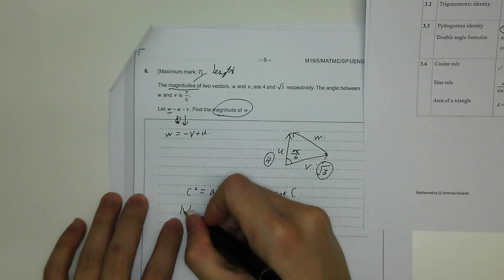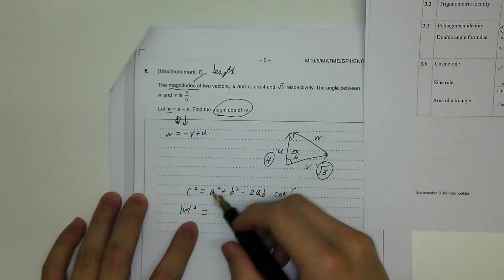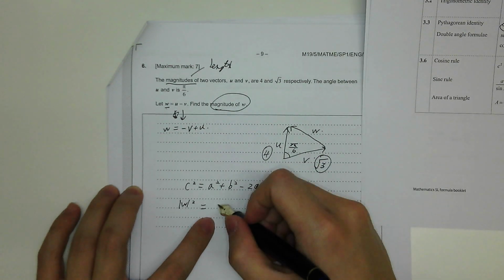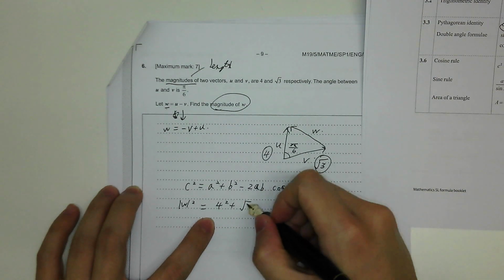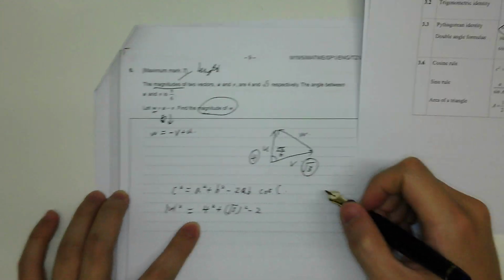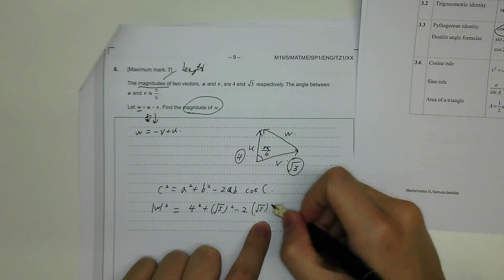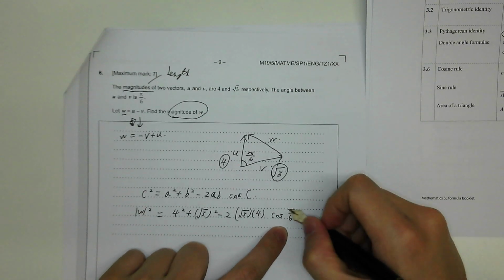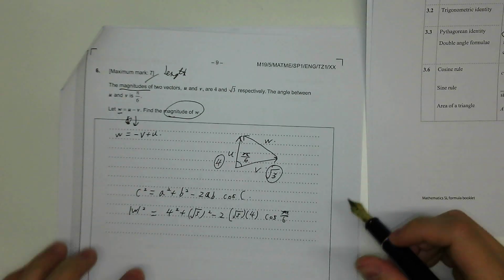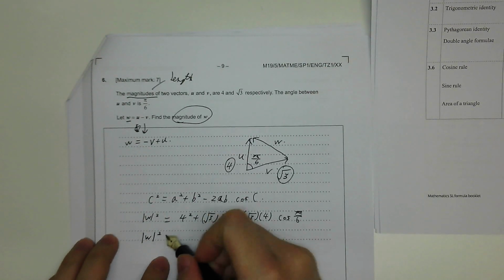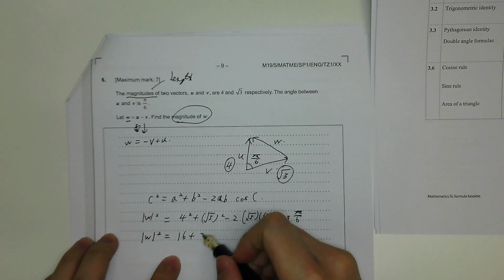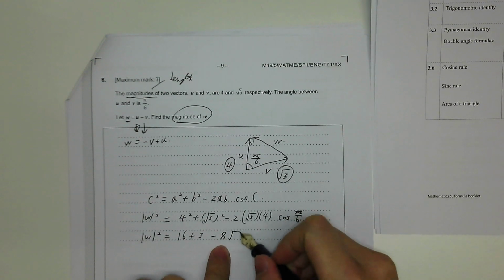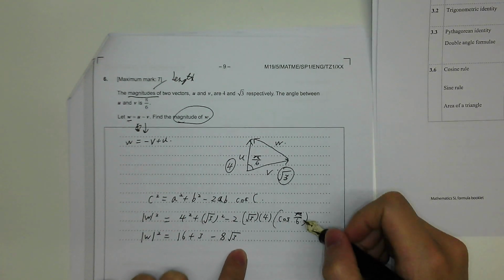So magnitude of w squared equals a squared plus b squared minus 2ab cos C. So a and b can be either 4 or root 3. So 4 squared plus root 3 squared minus 2ab cos angle pi over 6. So 16 plus 3, and then minus 2 times 4 is 8, 8 times root 3, cosine pi over 6.